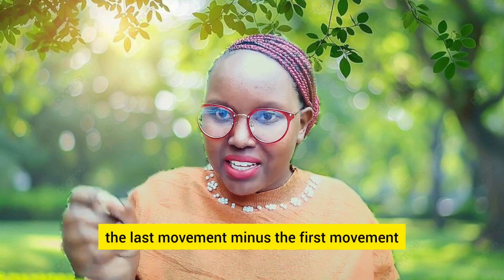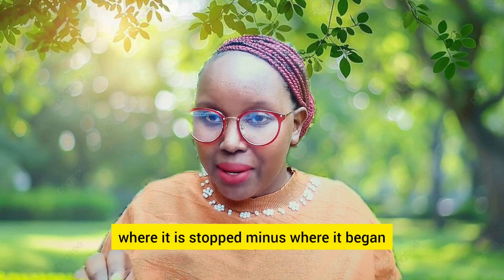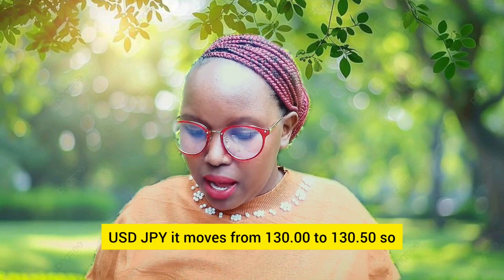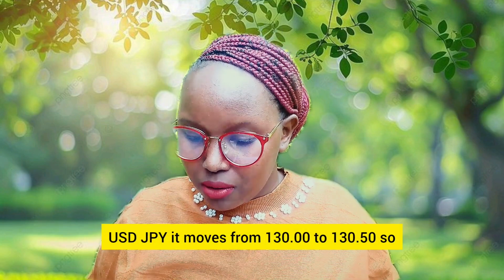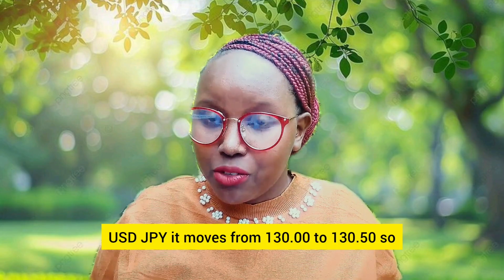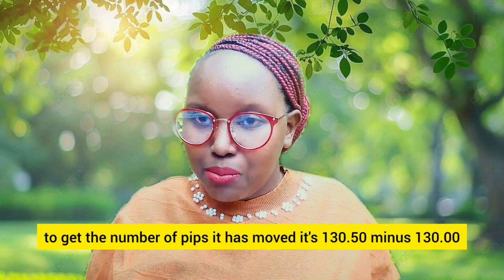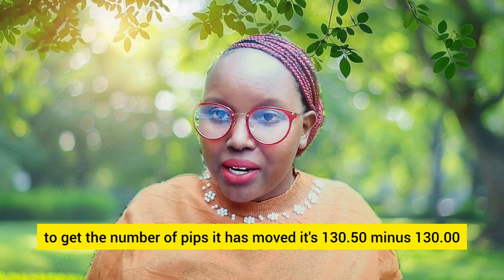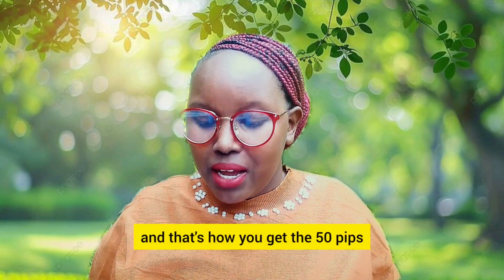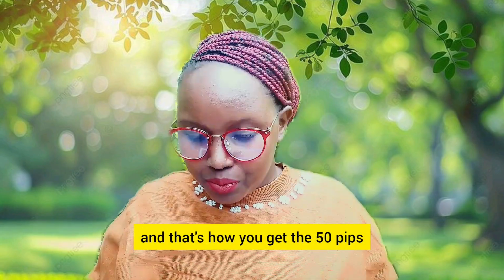The last movement minus the first movement, where it stopped minus where it began. So if USD/JPY moves from 130.00 to 130.50, to get the number of pips it has moved, it's 130.50 minus 130.00. And that's how you get the 50 pips.